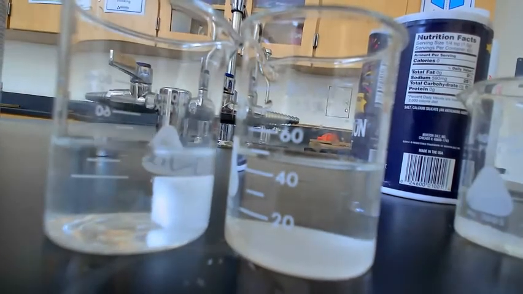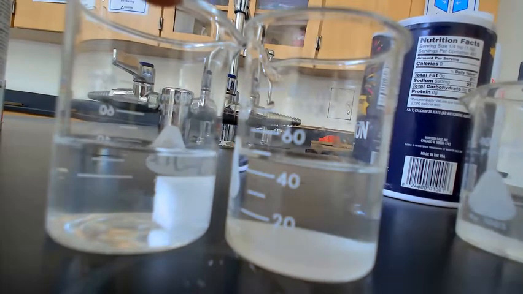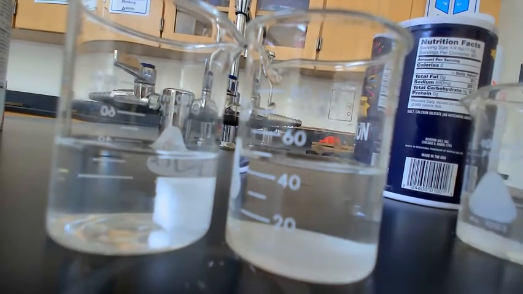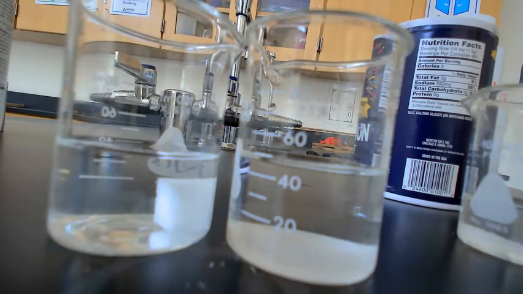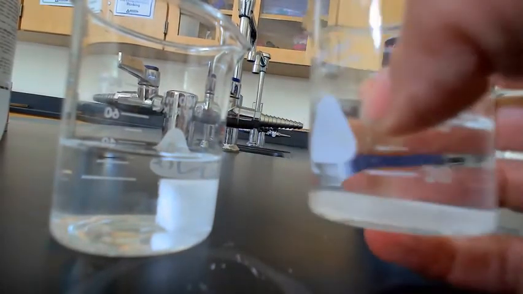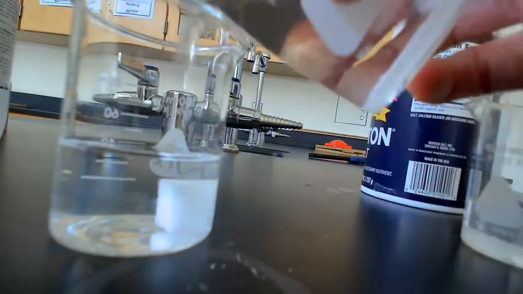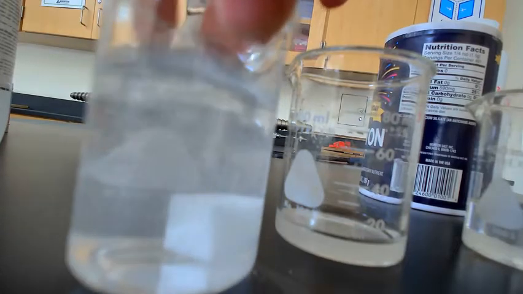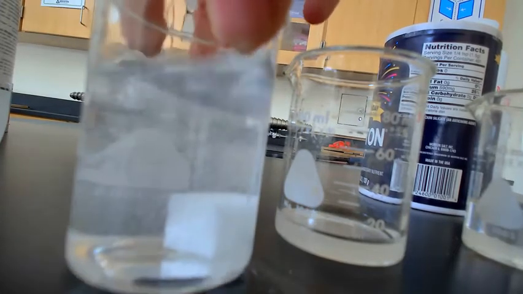So I'm going to go back to my sugar cubes. These are both mixtures anyway, because we have sugar and substance A, and sugar and substance B right here. But what if I take substance B with my sugar and mix it in here? Will that change whether or not that sugar cube is dissolving?